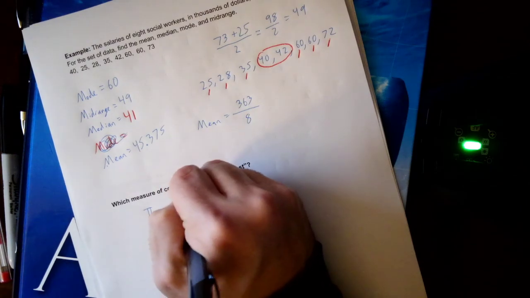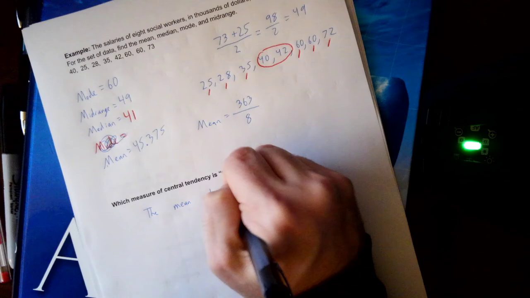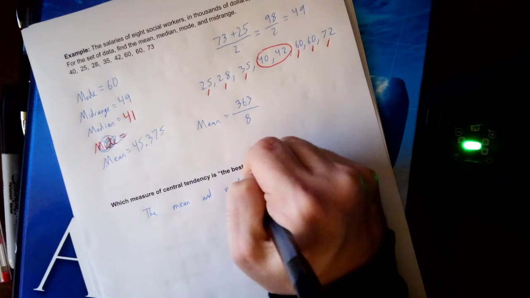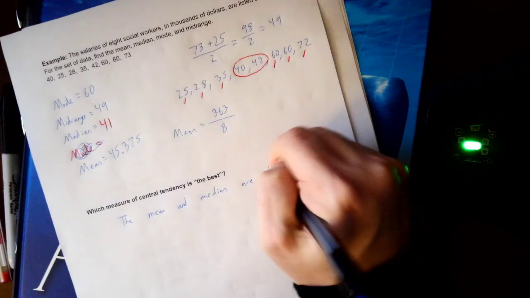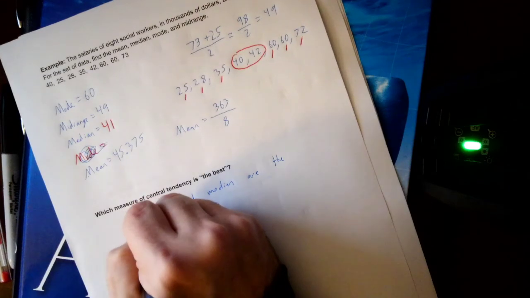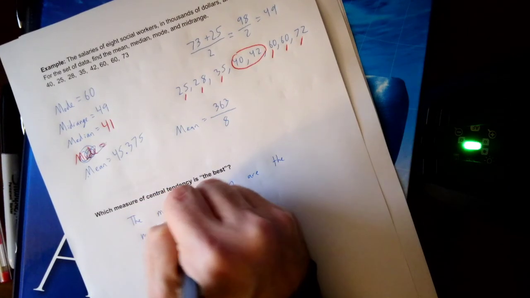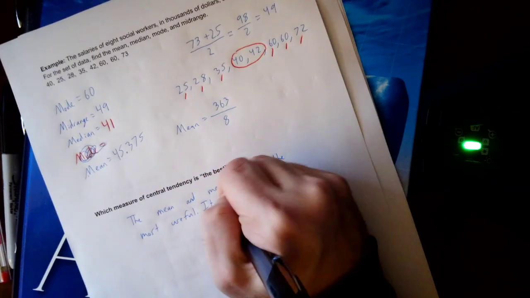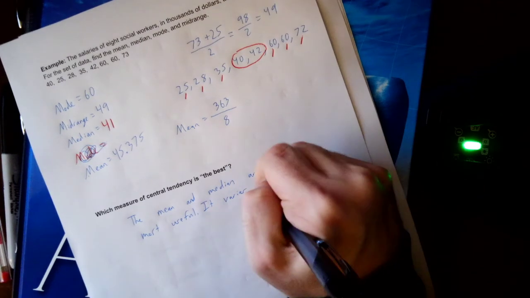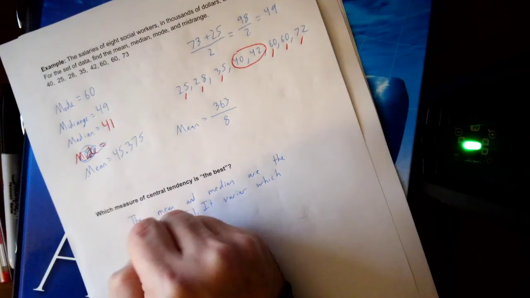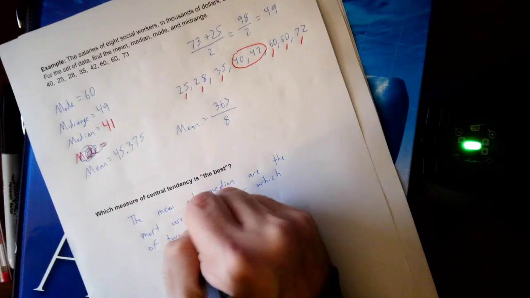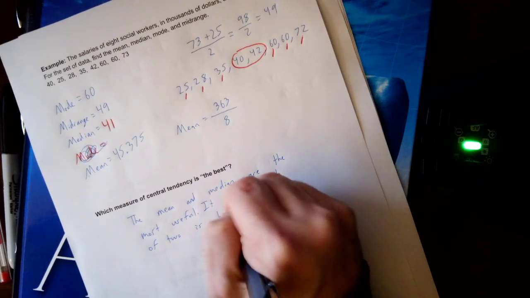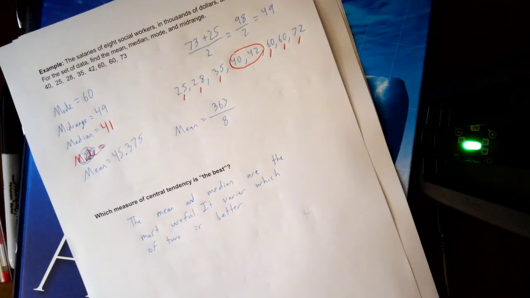The mean and median are the most useful. Which one of those 2 is better? It varies which of the 2 is better. And what causes it to vary? It depends on the data set you're working with.